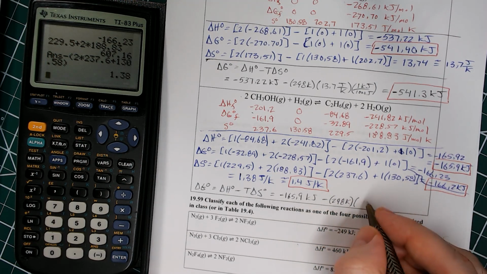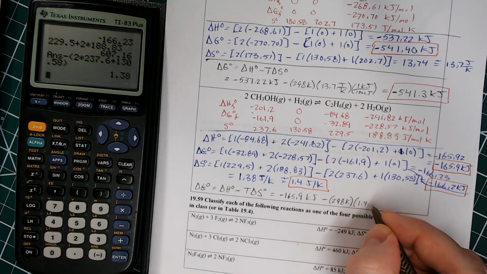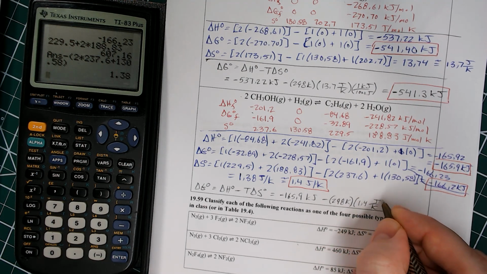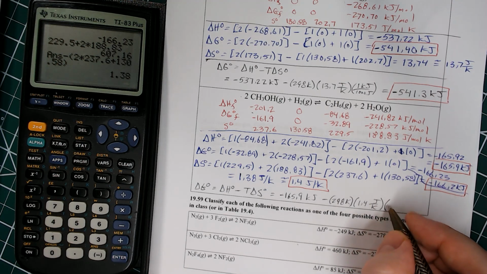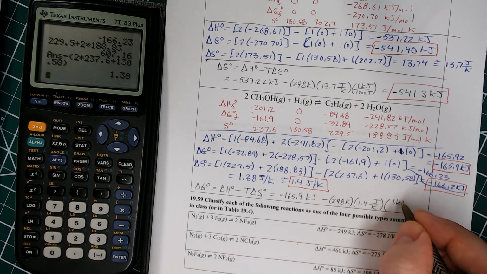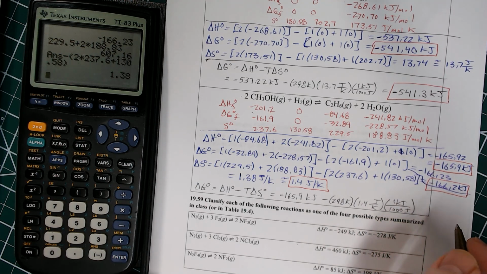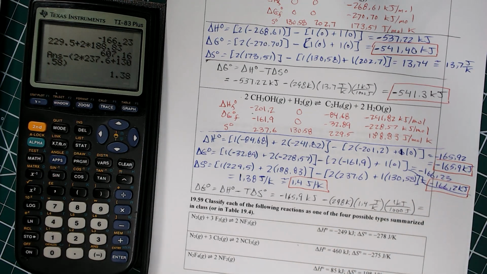Our entropy was 1.4 joules per Kelvin, and then 1 kilojoule over 1,000 joules. And you'll see that this delta G and delta H are almost the same value here because of such a small value for delta S, but we'll do the calculation anyway.